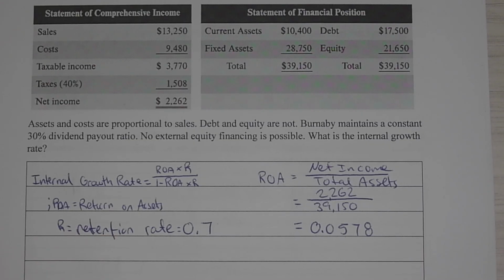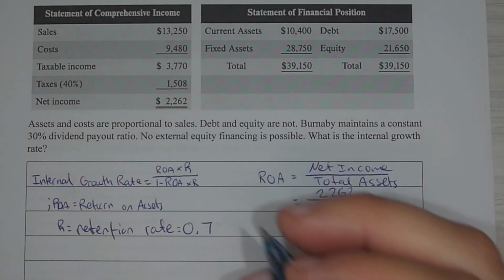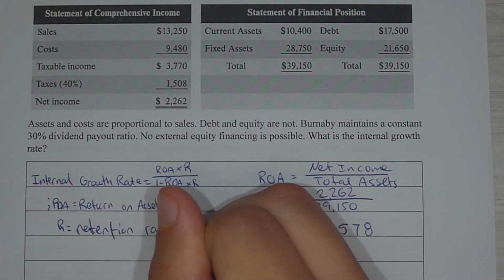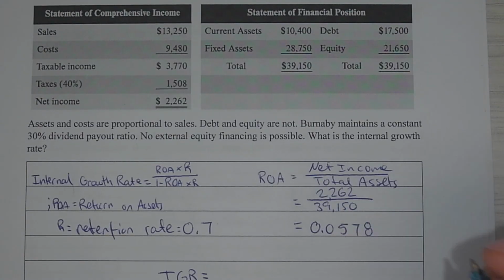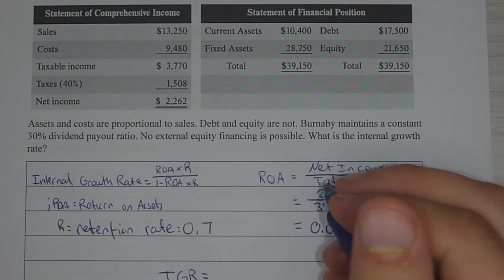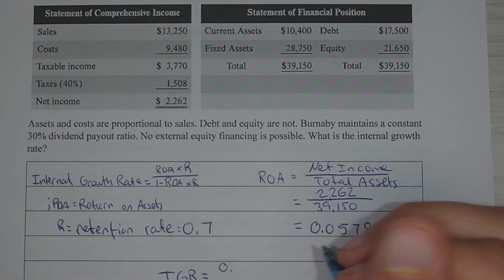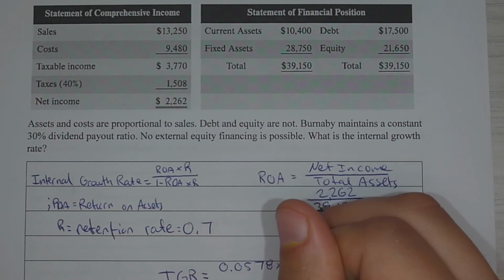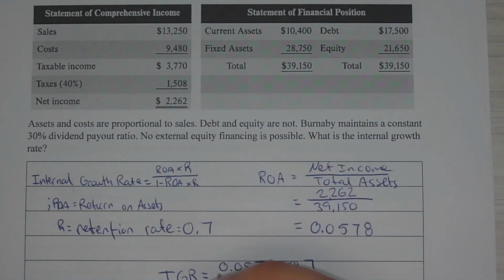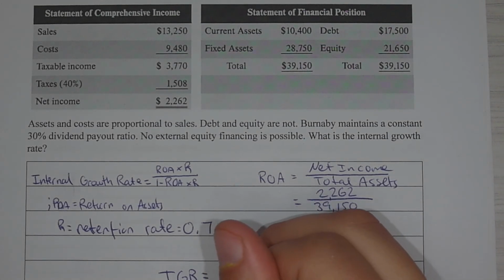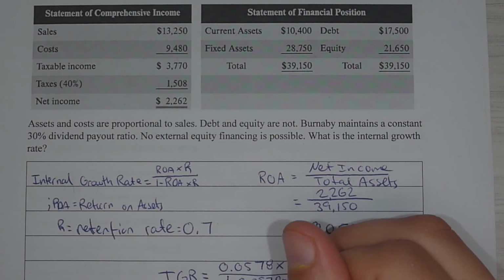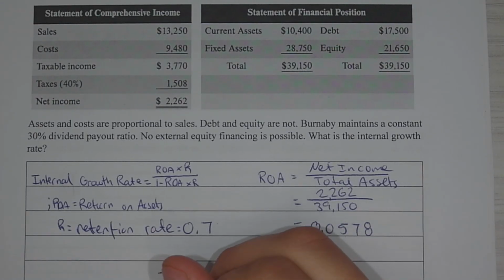With that, we can solve for our internal growth rate. So internal growth rate is equal to 0.0578 times 0.7 divided by 1 minus 0.0578 times 0.7.